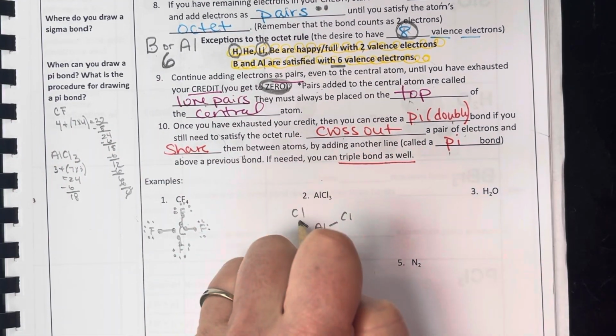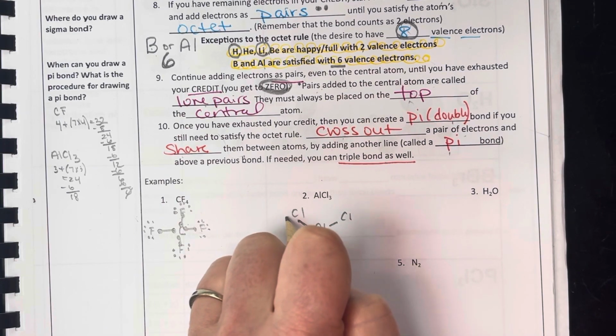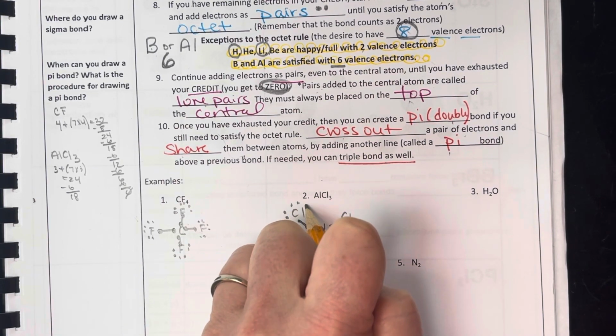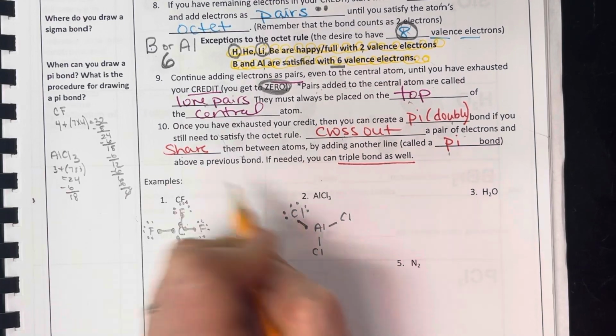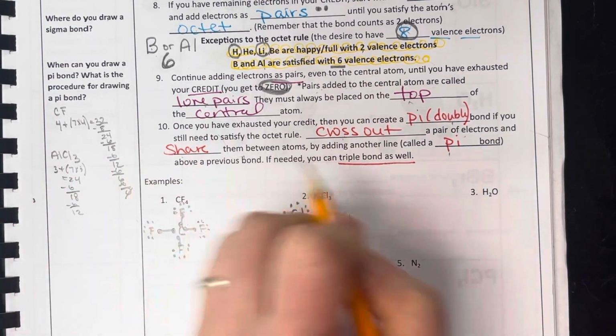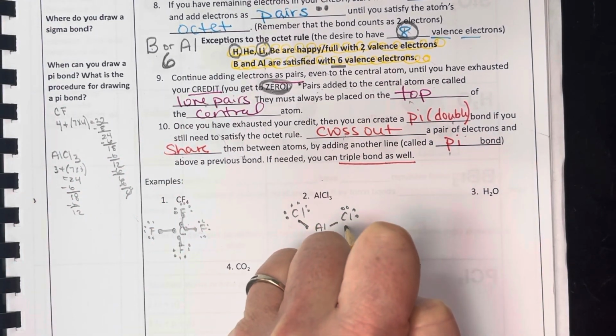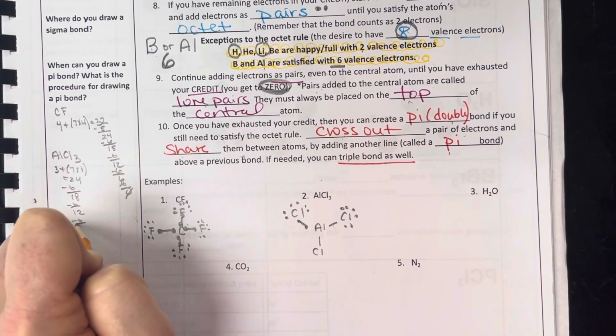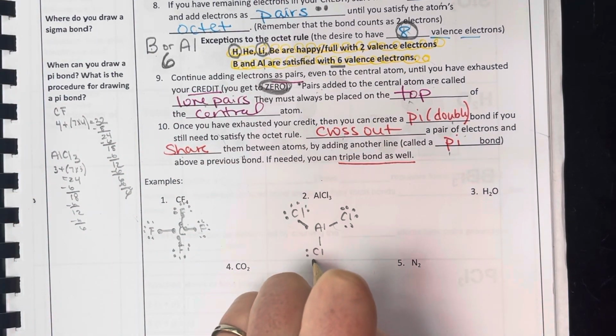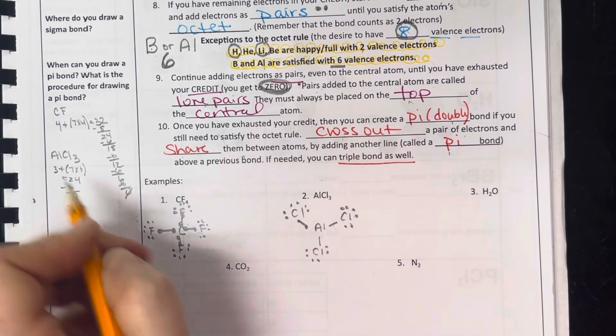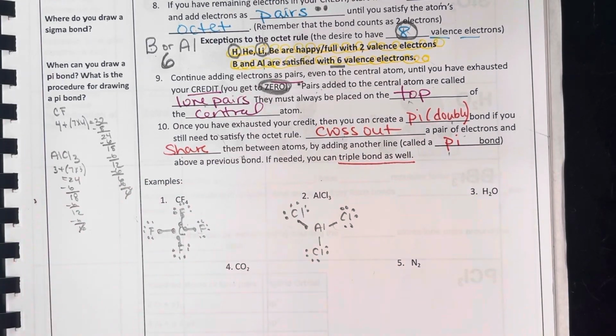We start on the outside. I know that this chlorine is claiming 2, so I need to give it 6 more electrons so that it can now claim 8. That leaves me with 12. Do it again. Now that claims 8. And then a final time. That claims 8. And so now I'm down to 0.